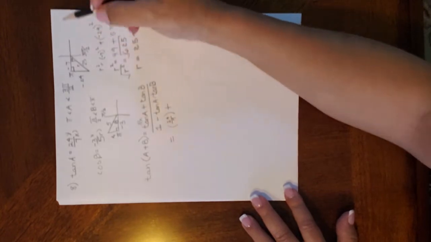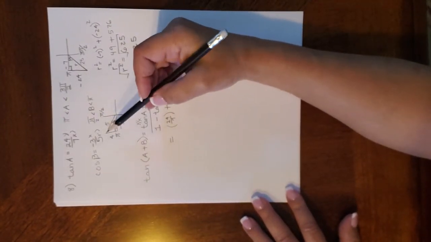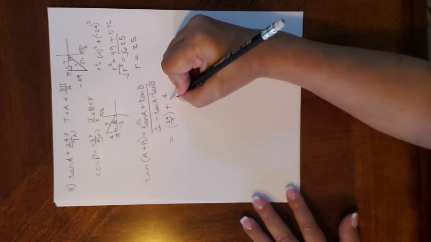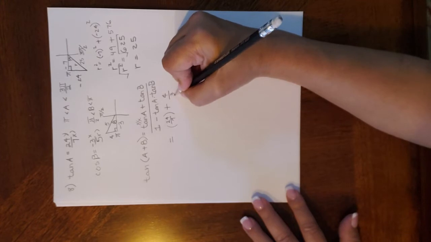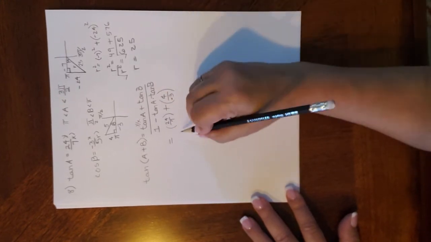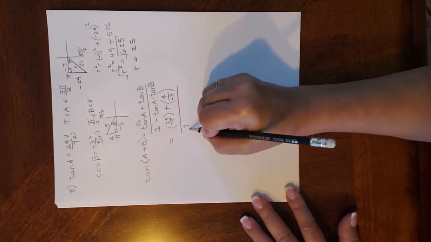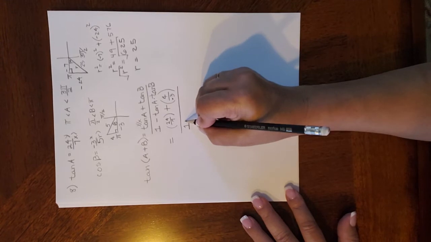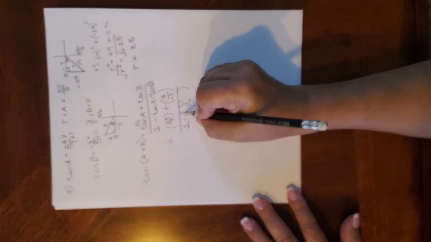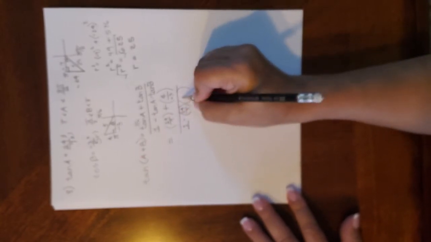Then tan of B is going to be, again, y over x. So 4 over -3. You can put the negative wherever you want. You can leave it at the bottom or float it to the top if you'd like. Then on the bottom, it is 1 minus tan of A times tan of B. There's tan of A again.